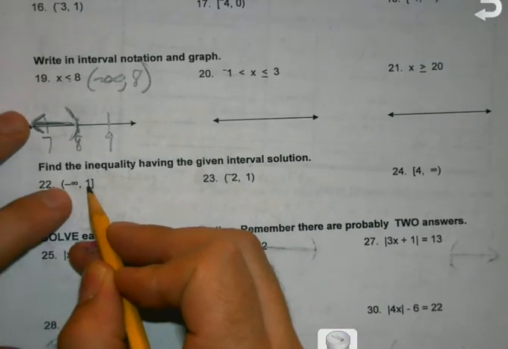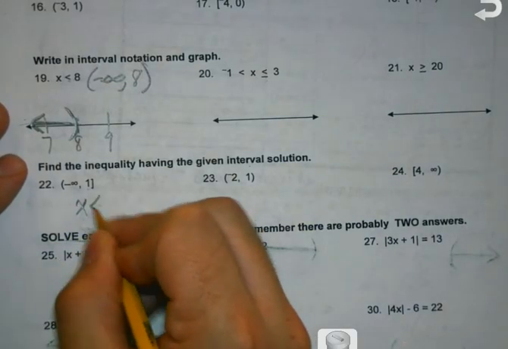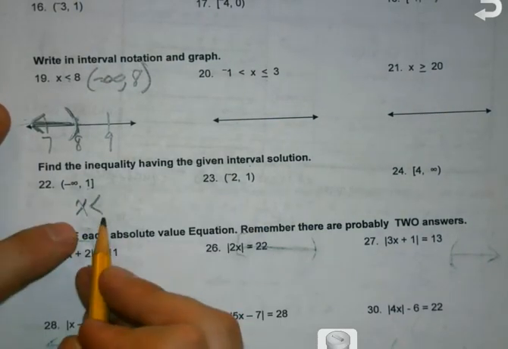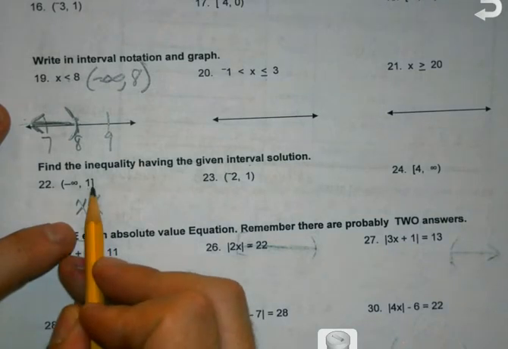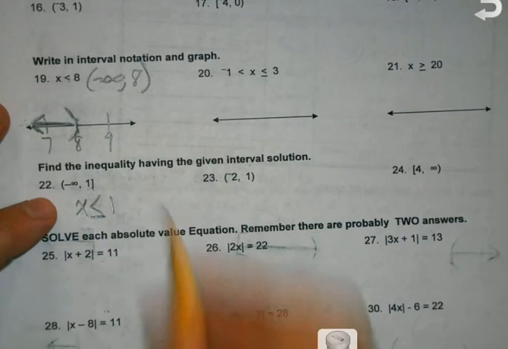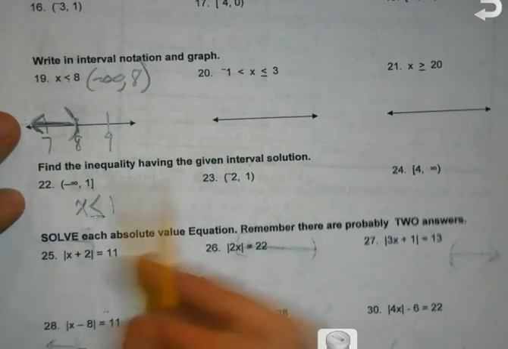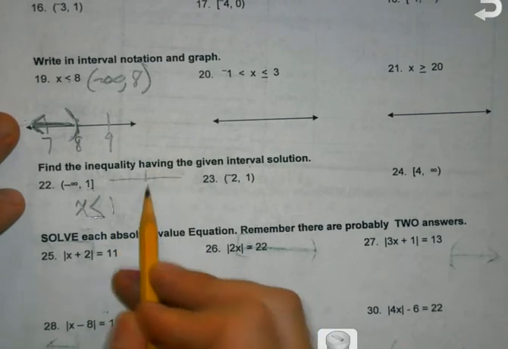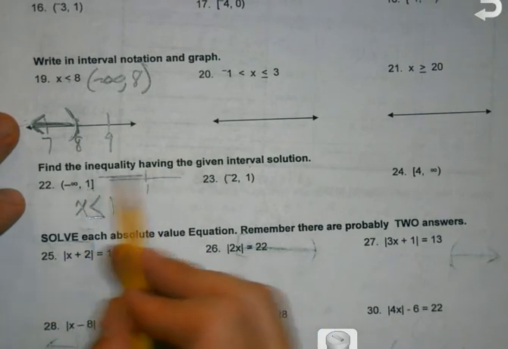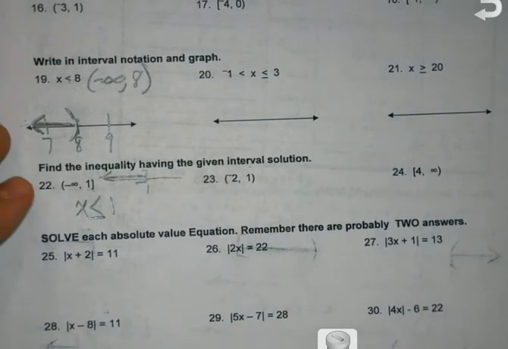So I look here, for instance, on 22, and I say, okay, negative infinity means I'm going to have a less than. So I'd have x is less than, but I also notice there's a bracket here, which means or equal to 1. And if I think about it, all my values at 1 and going less. Negative infinity, if I were to have a number line here, negative infinity up to 1. I don't have to have the little graph, but if it helps you, that's okay.